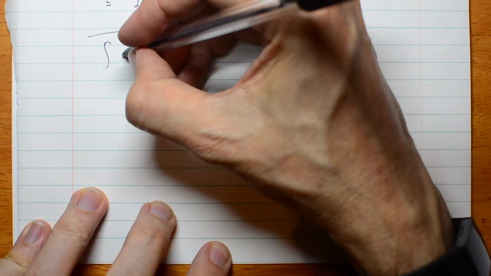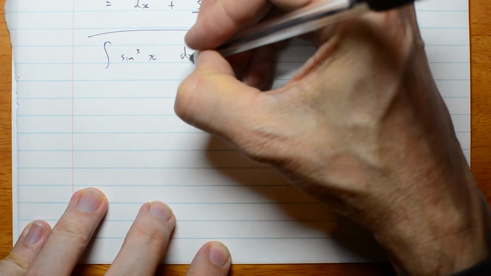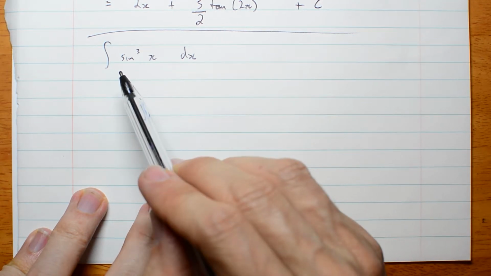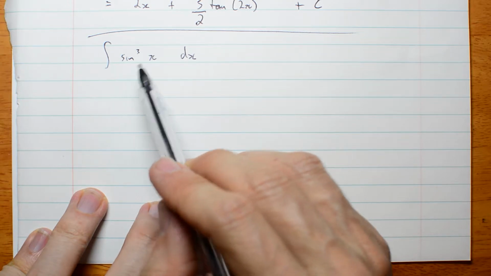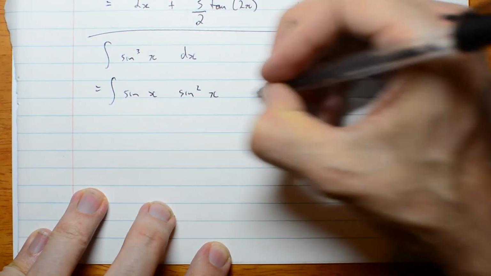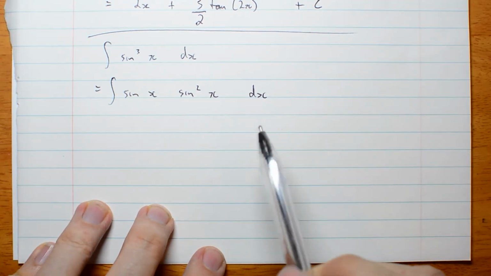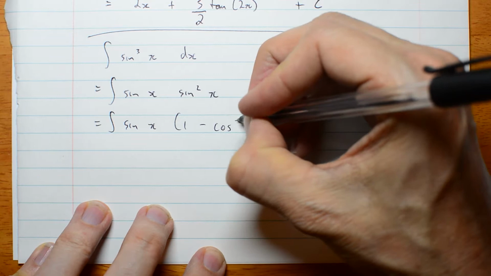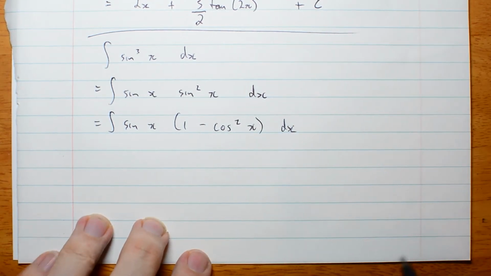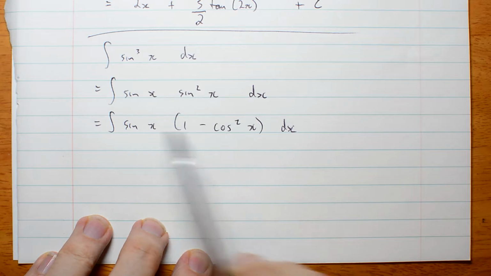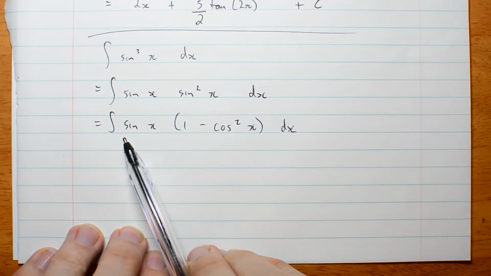Sometimes the substitution won't be immediately obvious. Let's try the integral of sine cubed x dx. Well, I don't have a rule for sine cubed, but I do for sine squared and for cos squared. Let me replace this with sine x times sine squared x. Then replace this with 1 minus cos squared x. Why did I do that? Well, if I substitute in here, the derivative of cos x is sine x. So I think this is going to work well.